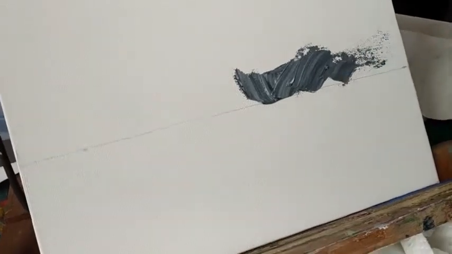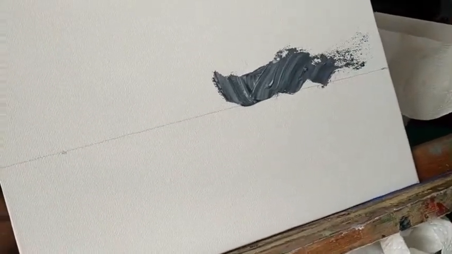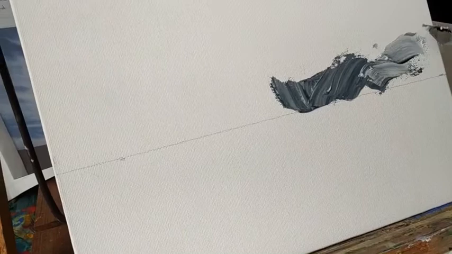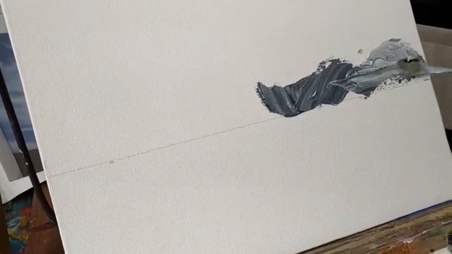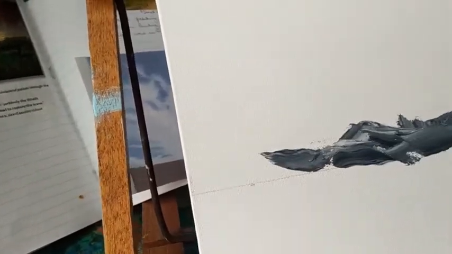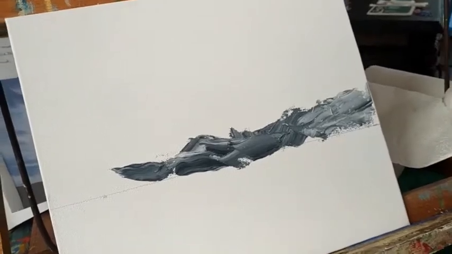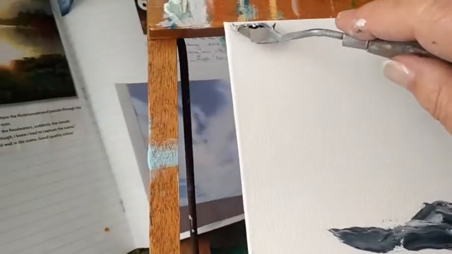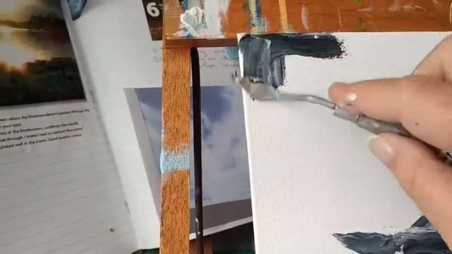I'll come later on and just add whatever I want to add. Very dark. I love working with a palette knife. Some very dark at the top there.